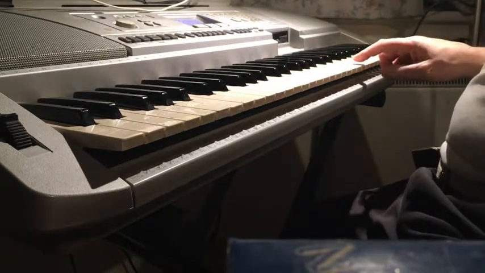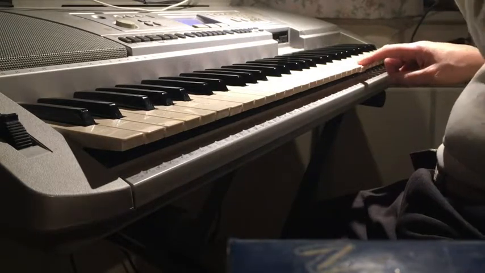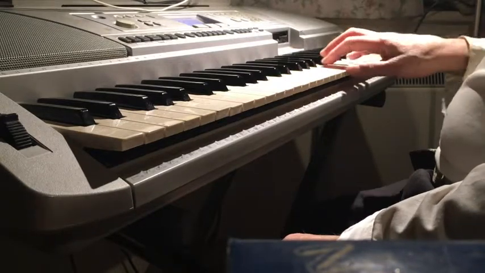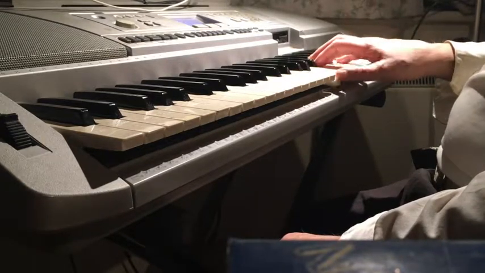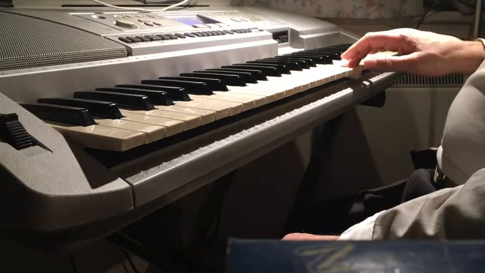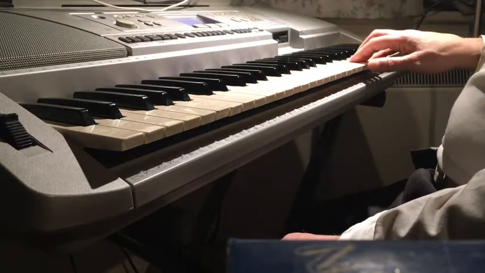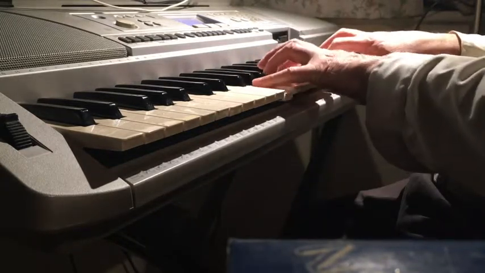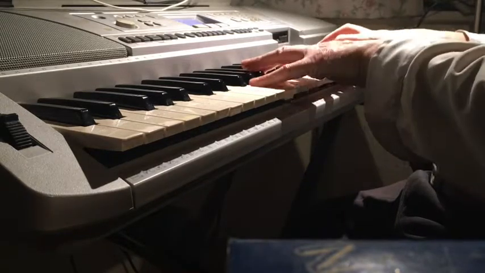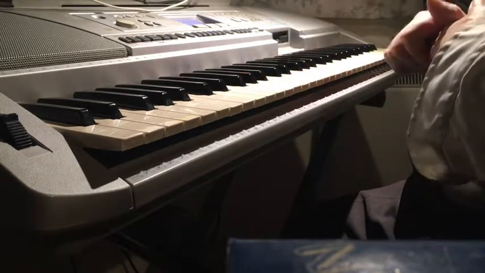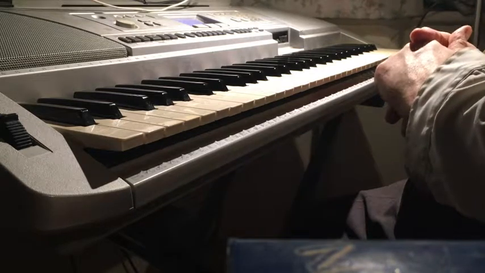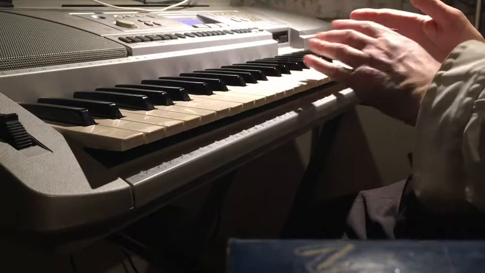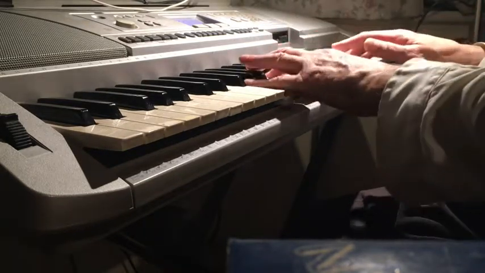E to F is half a tone because there's no note between E and F. So we have G, B, D, plus the extra note F. And that 7th chord, G7th as it's known, resolves into the chord of C major.